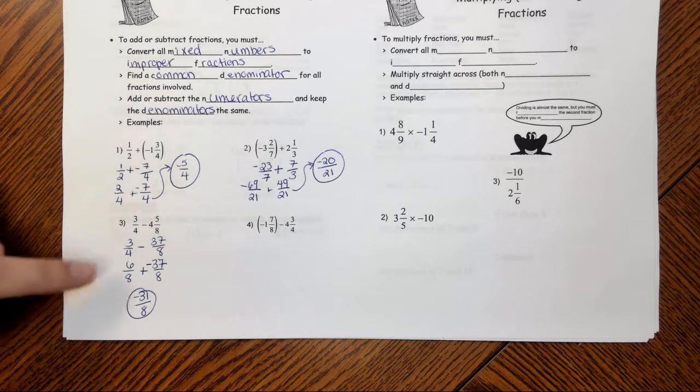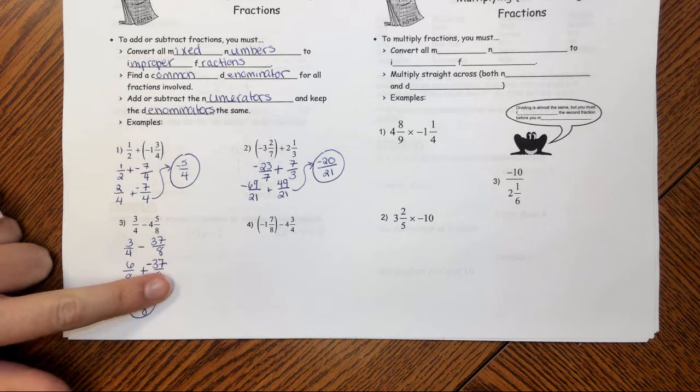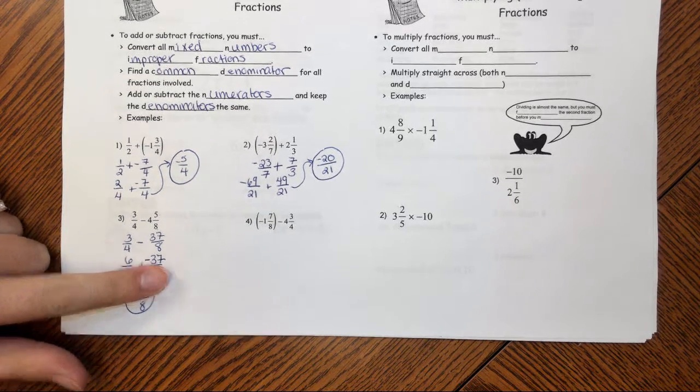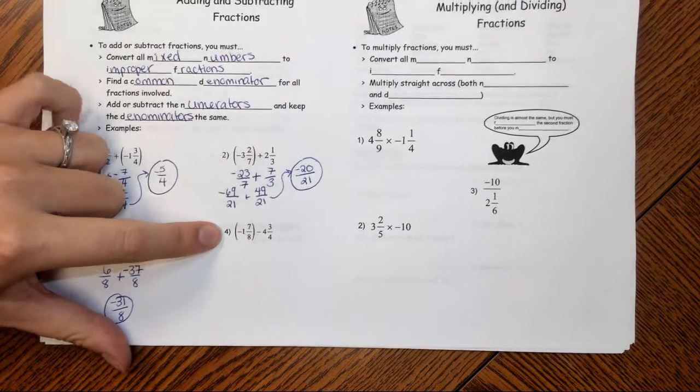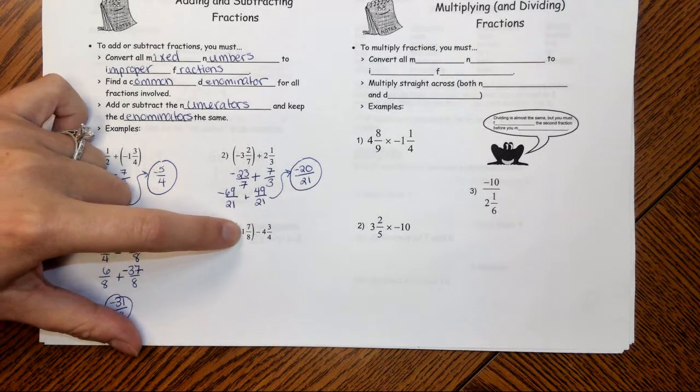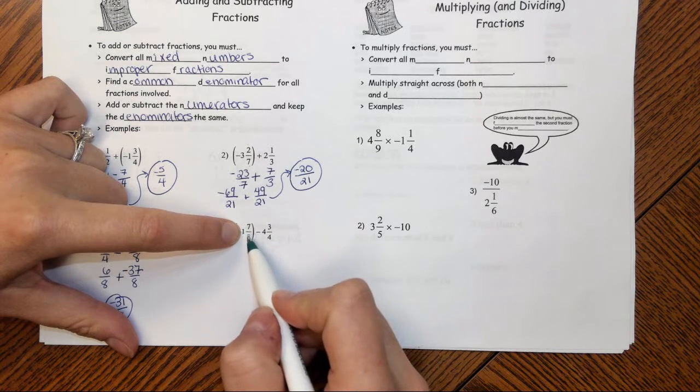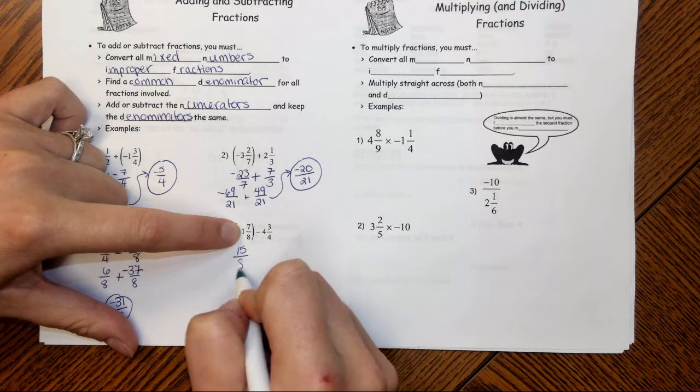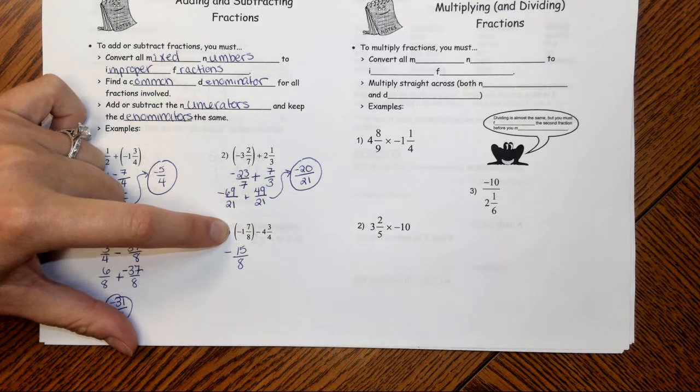Okay. So again, you use your integer rules on the numerators as if the denominator wasn't there. Last example in the adding and subtracting fraction section. We've got two mixed numbers, so we want to change them to improper fractions. Again, when you have a negative, hold that negative. 1 times 8 is 8. 8 plus 7 is 15, so I have 15 over 8. Put the negative sign back in.